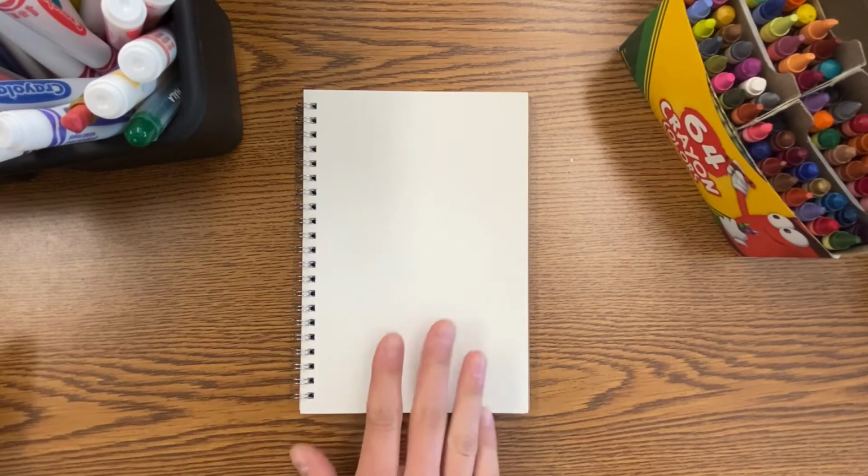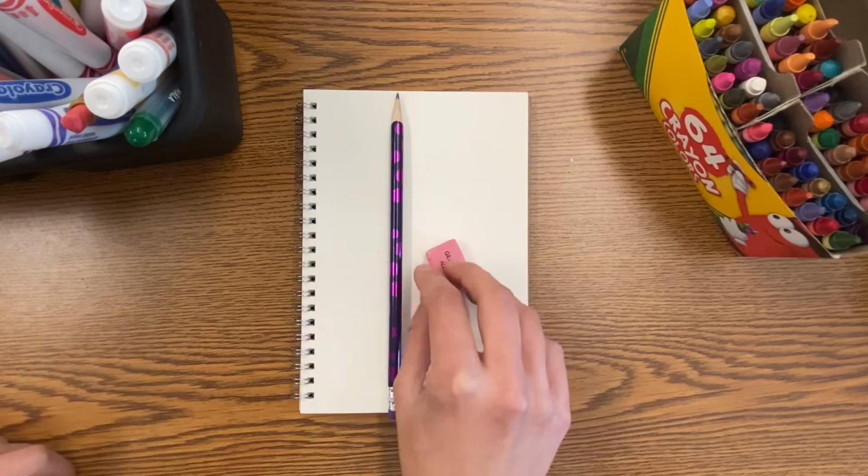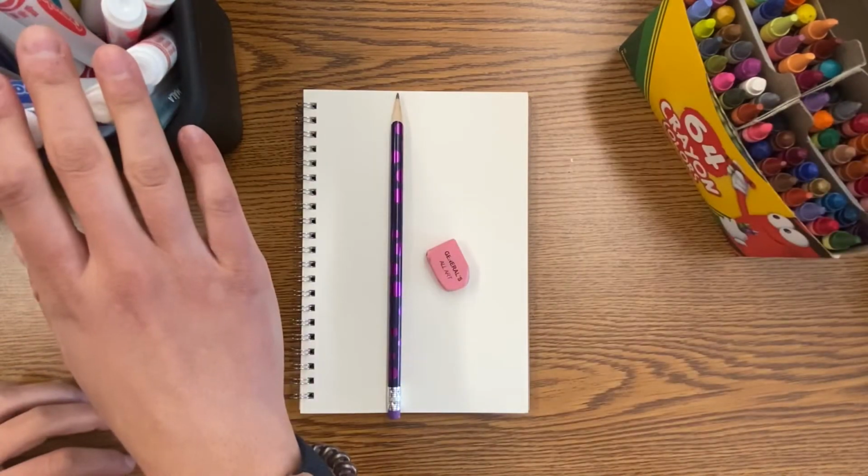For this project, you will need a piece of paper held vertically up and down, a pencil, eraser, some crayons, and markers.